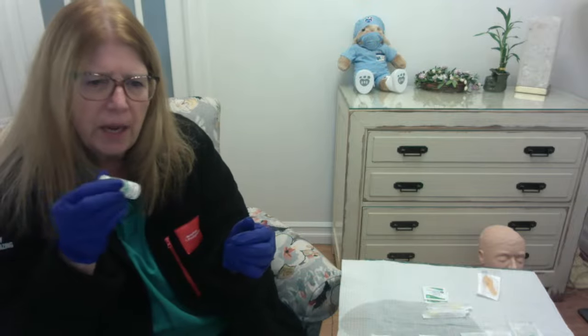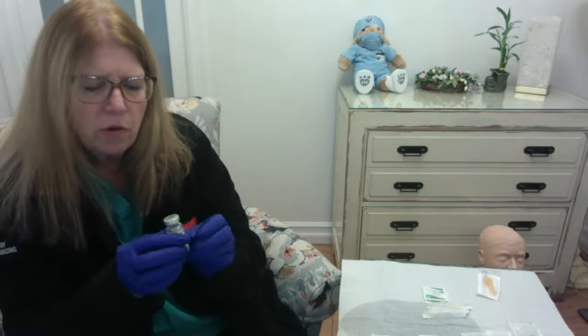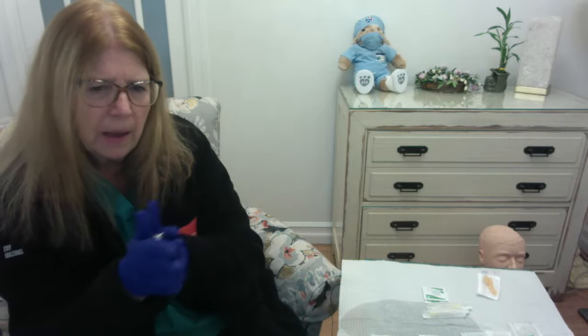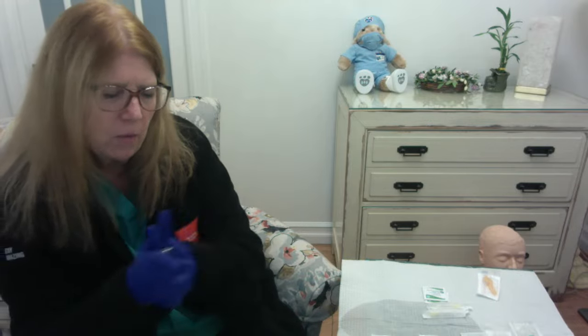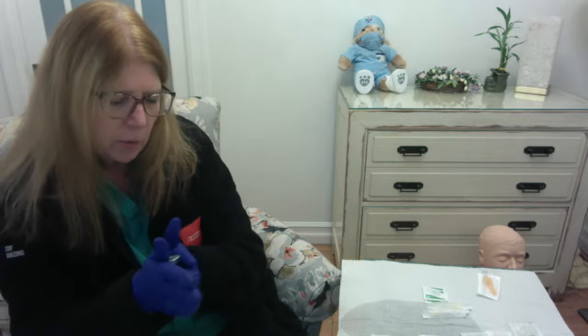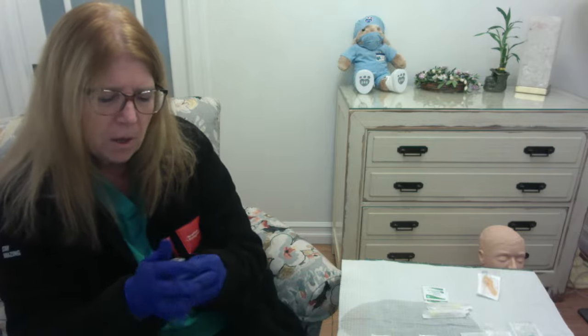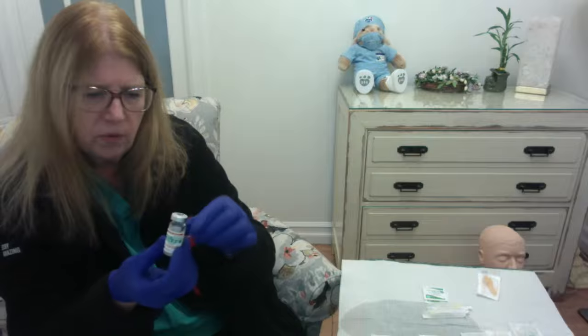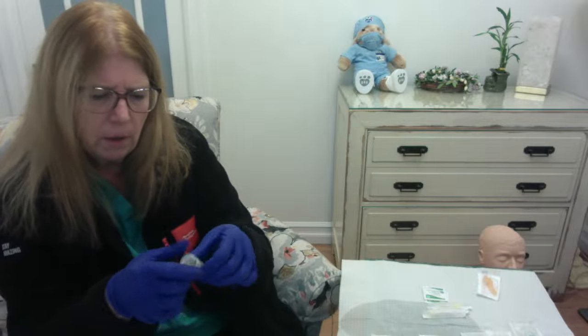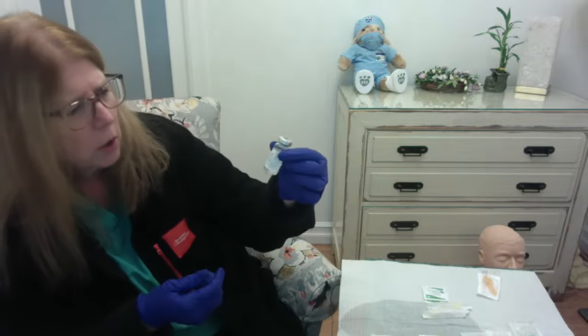We never do any kind of shaking. We just simply want to roll it back and forth. Okay, back and forth, because we have to make sure that all of that powder has been dissolved by that diluent. Okay. We can also do a little sort of flipping like this. Okay, and then I'm going to take a look through my window.